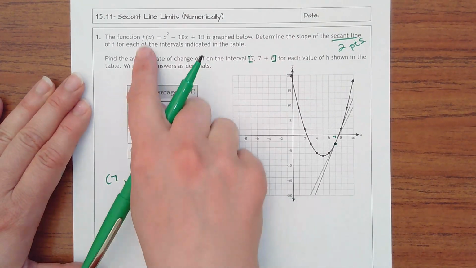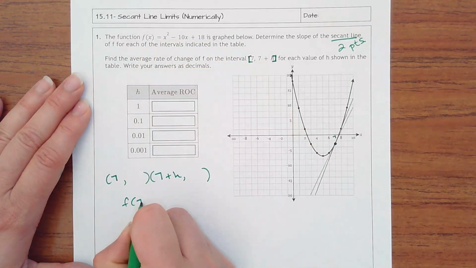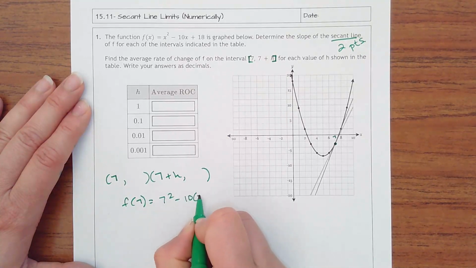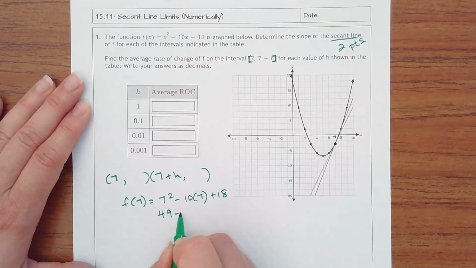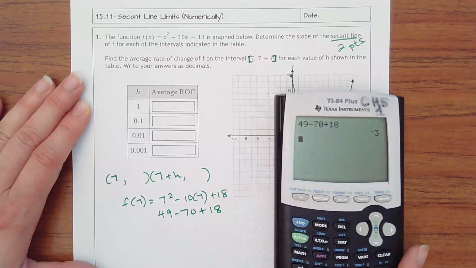Let's use the equation to figure out when x is 7, what is y. So f of 7 equals 7 squared minus 10 times 7 plus 18. That's 49 minus 70 plus 18. And that's -3.